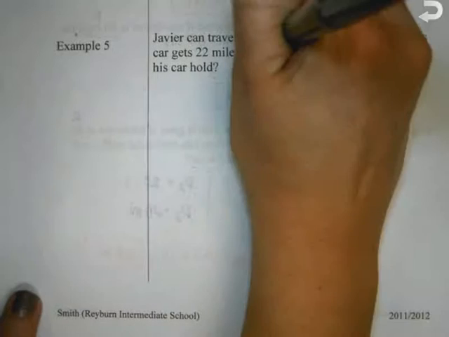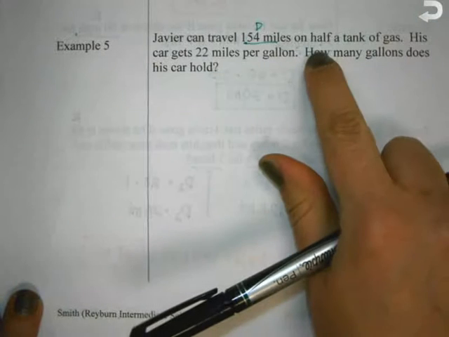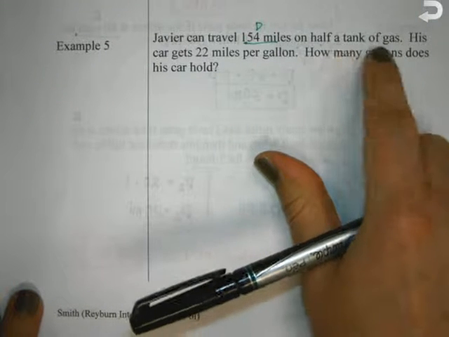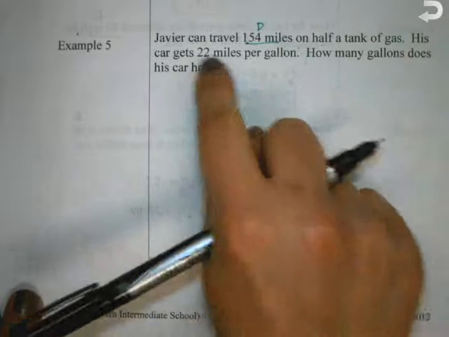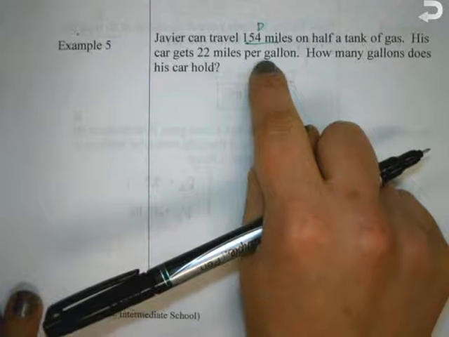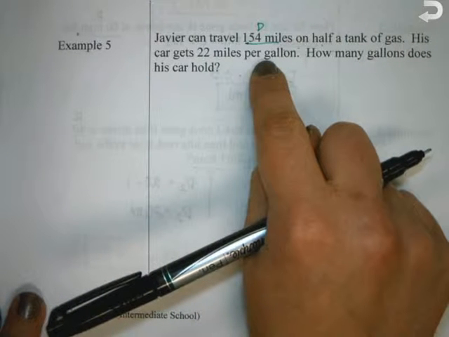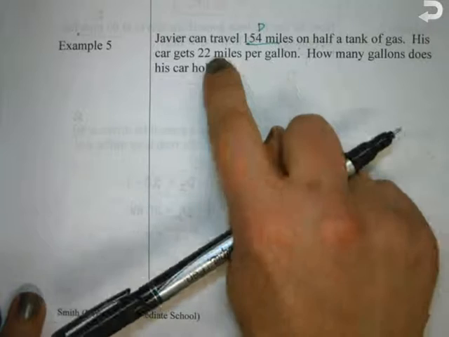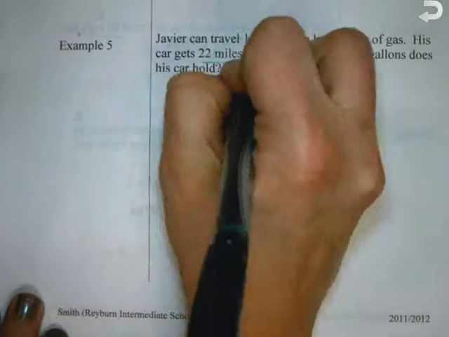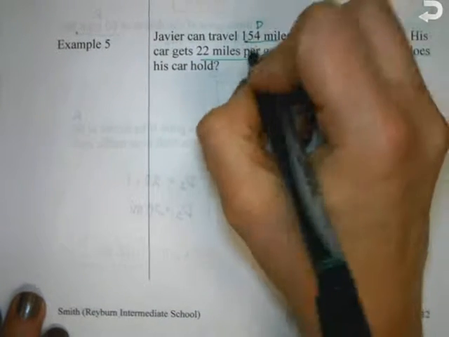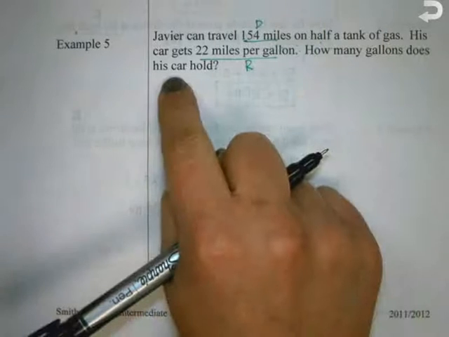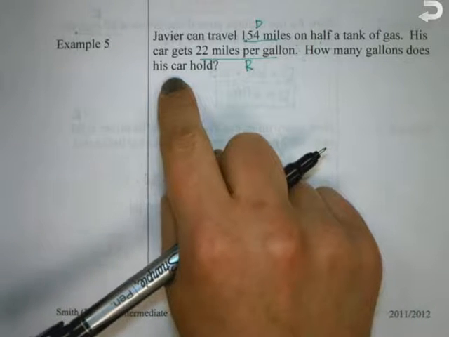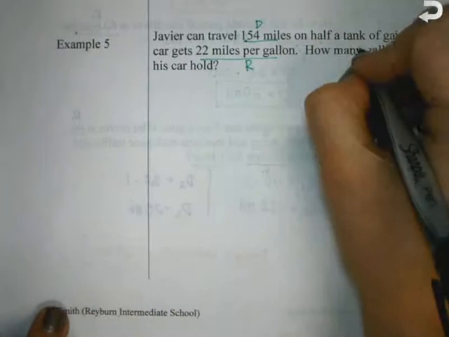His car gets 22 miles per gallon. Is that a distance, a rate, or a time? It's a rate. Miles per gallon. It's still a rate. How many gallons does his car hold? So what's going to be taking place of time here is how many gallons of gas his car holds. So that's going to be our T. The gallons of gas is going to be our T here.